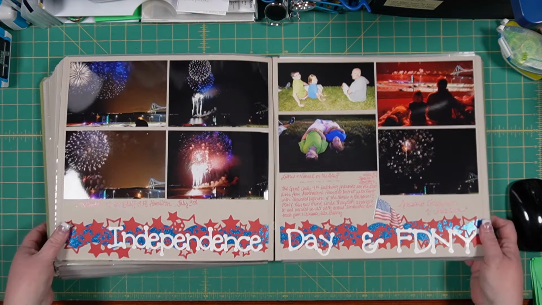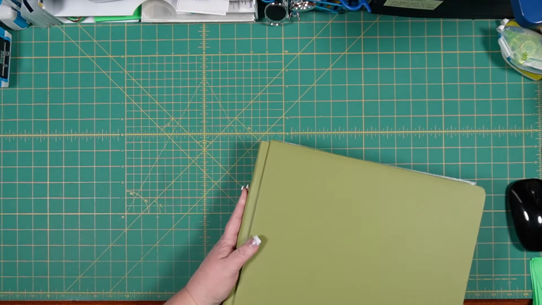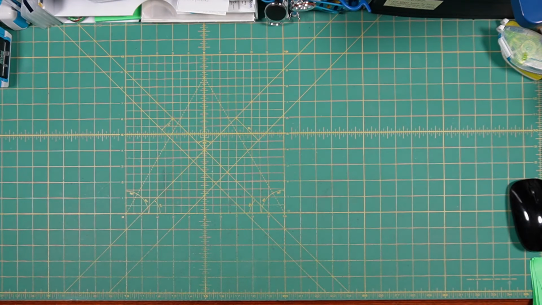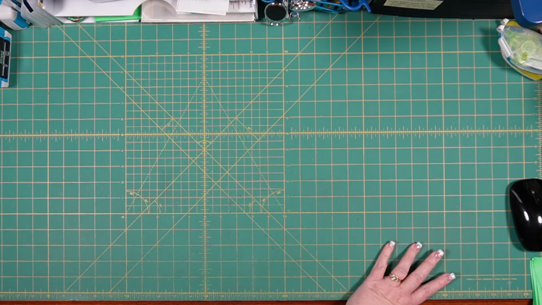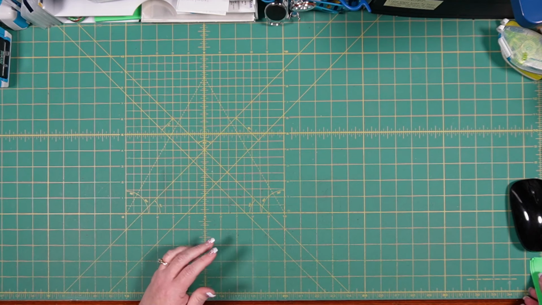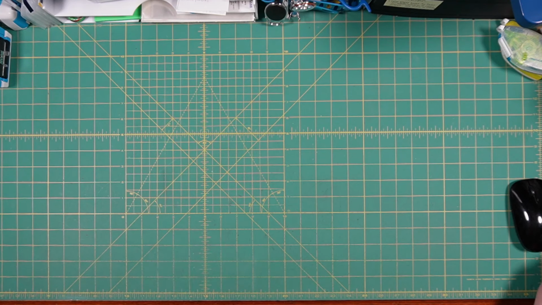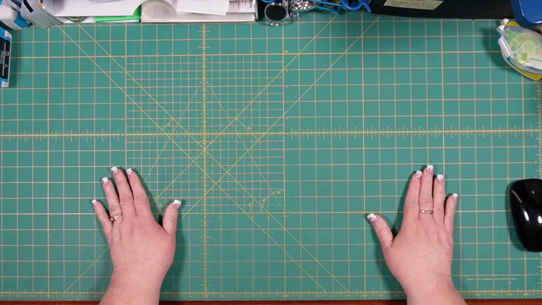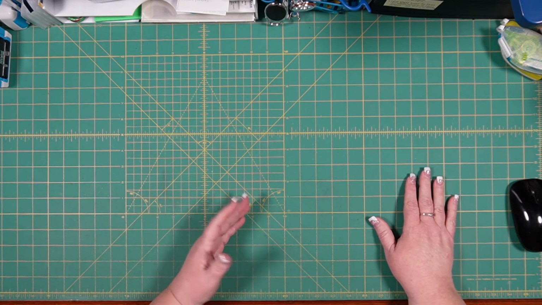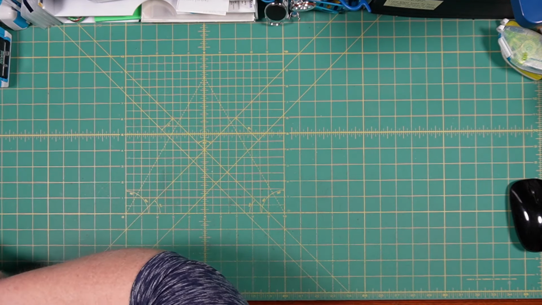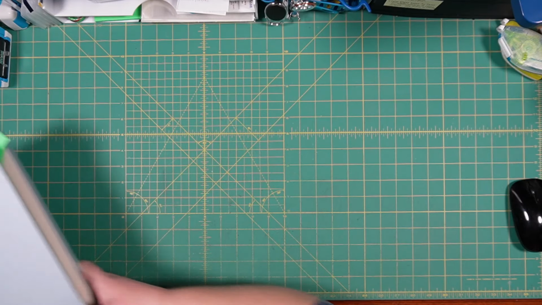So I just wanted you to get kind of a sense of the fact that styles evolve, and you don't have to make pages that are over the top and take forever in order to have an interesting and beautiful album to share your memories.